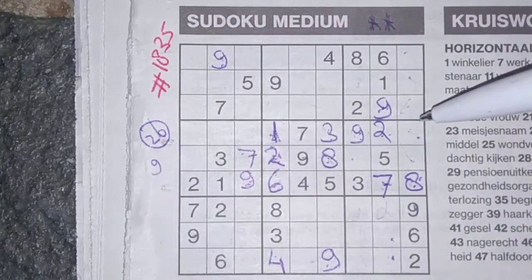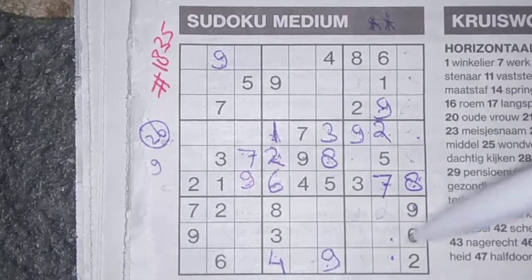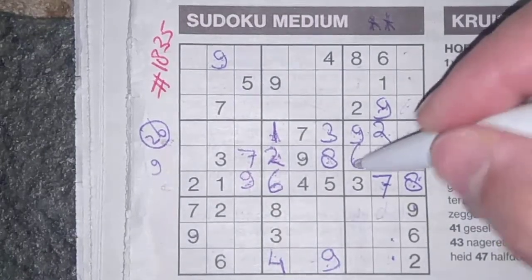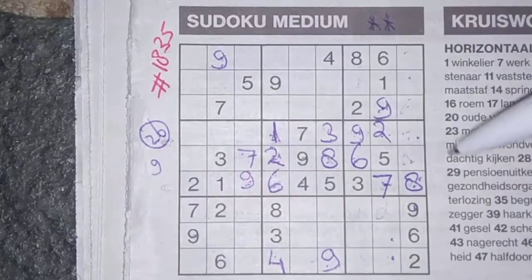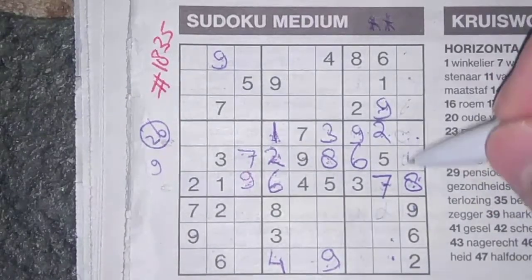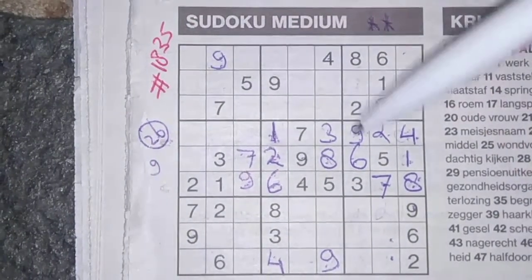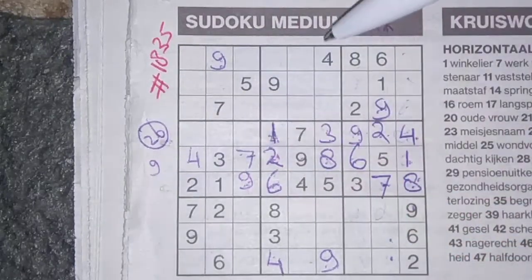And now, 3 missing numbers in this big square. One of the missing numbers is 6. We see here 6, no 6 in those 2 boxes. 1 box left for the 6, it should be there. 2 boxes left in this big square, the 1 and the 4. We have a 1 here, no 1 there. 1 should be here, and the 4 goes there. 1 number left in the middle row for the number 4.